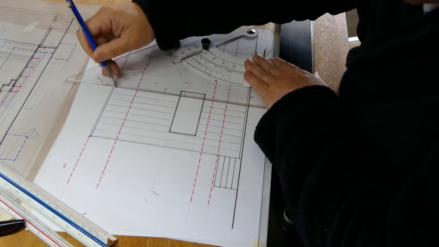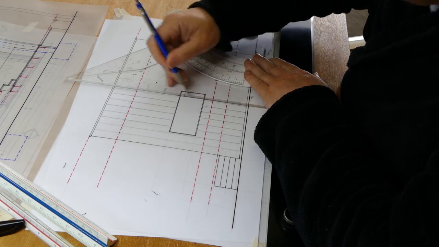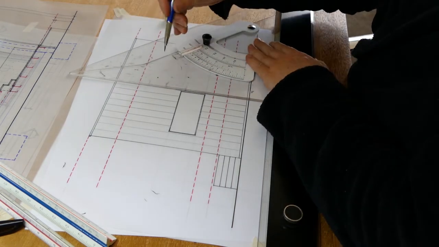So you really need to make sure all the distances are equal. So what you really try to achieve. Yeah?